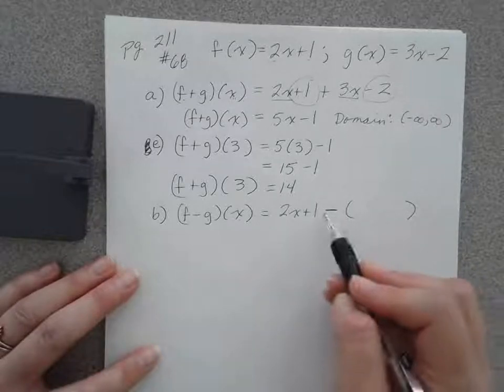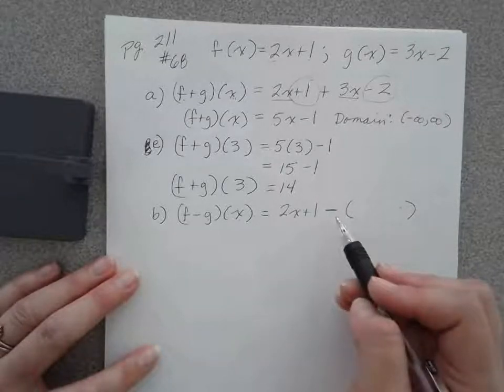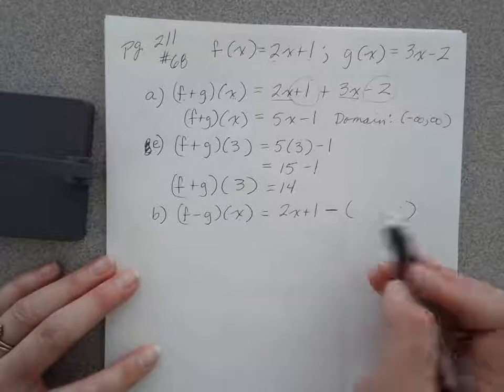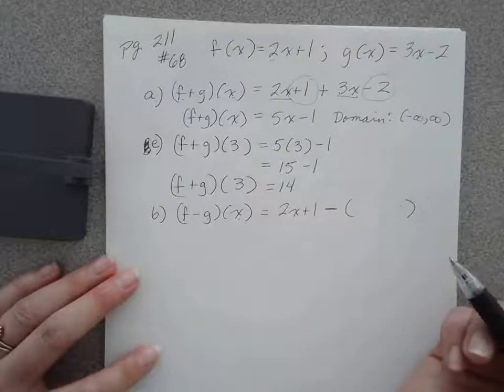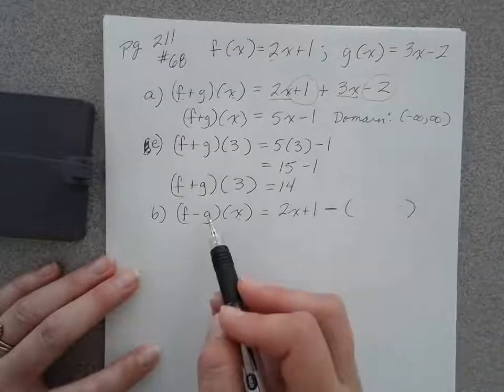Okay? This is the most common mistake here: people don't put the parentheses, and because of that, they don't distribute the negative through. So the function named f is 2x plus 1. What is the function named g?